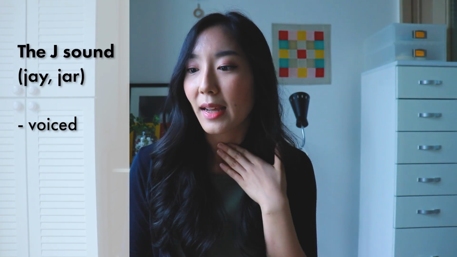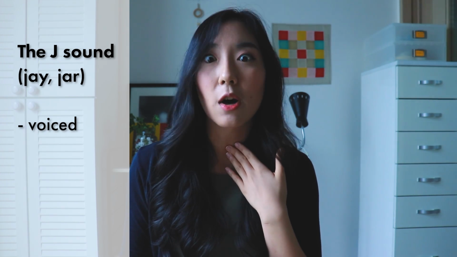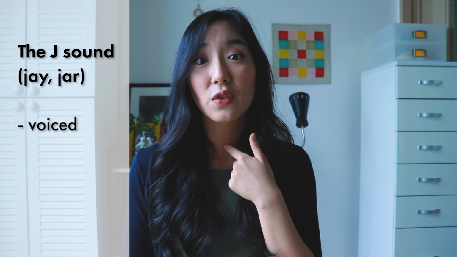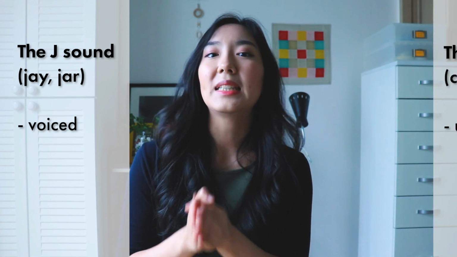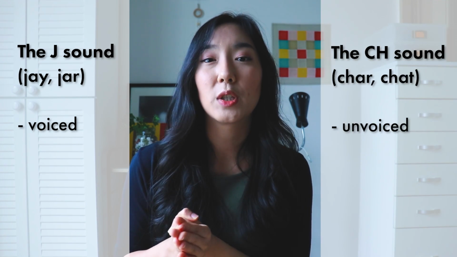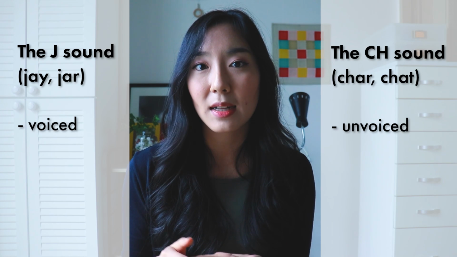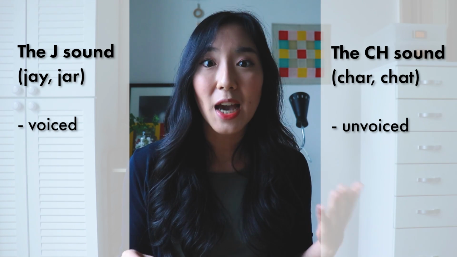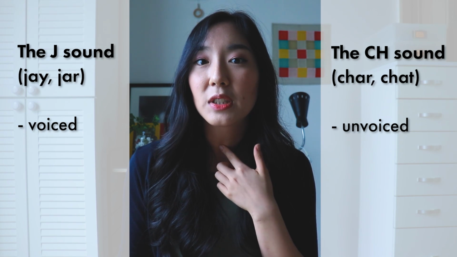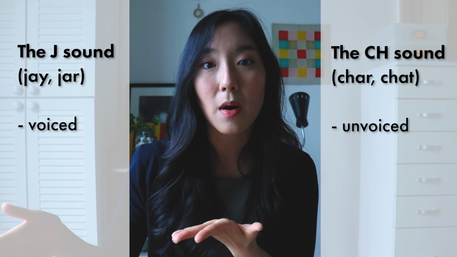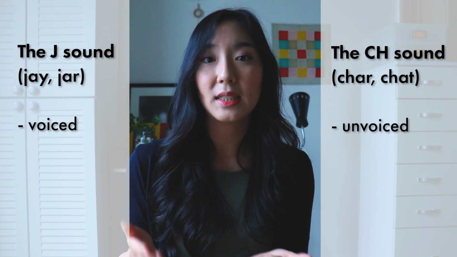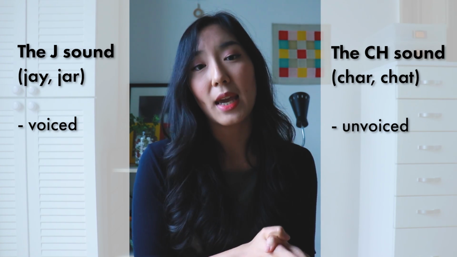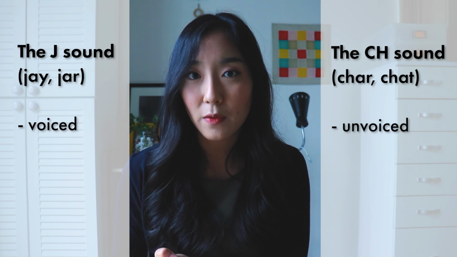If you say a word like J, or jar, or whatever, the vibration of the vocal cords starts from the get-go. But for CH, there is no vibration, which means it is an unvoiced consonant. If you say a word like charcoal or chat, the vibration starts when you reach the vowel part. When you articulate the actual CH sound, you won't feel a vibration over here. So J is voiced, CH is unvoiced.